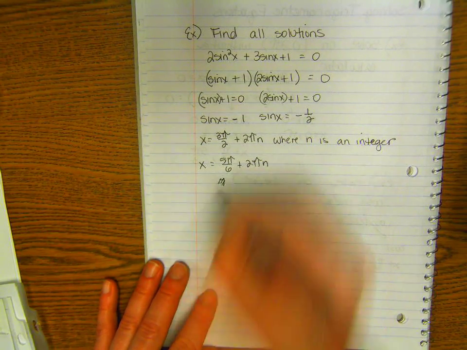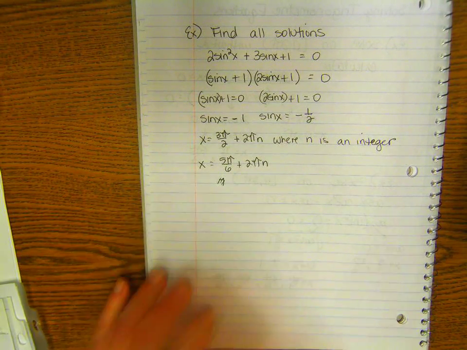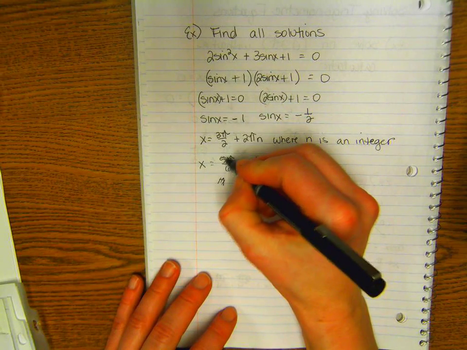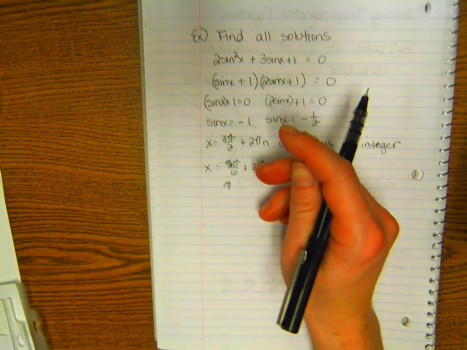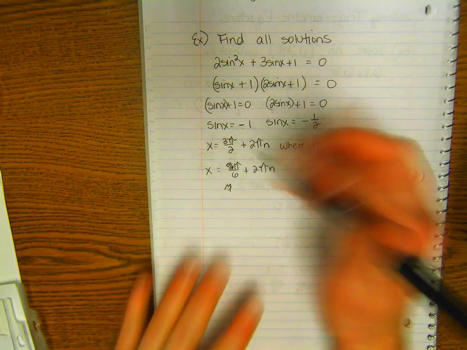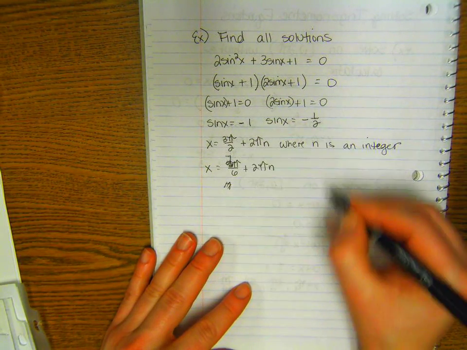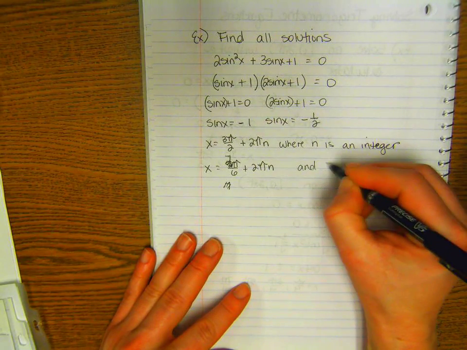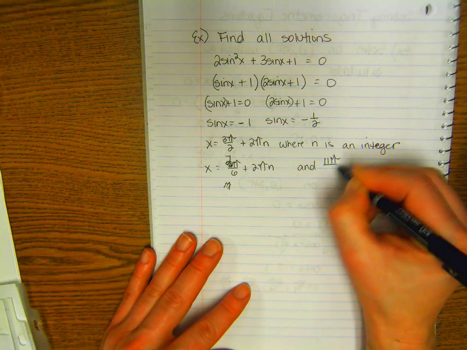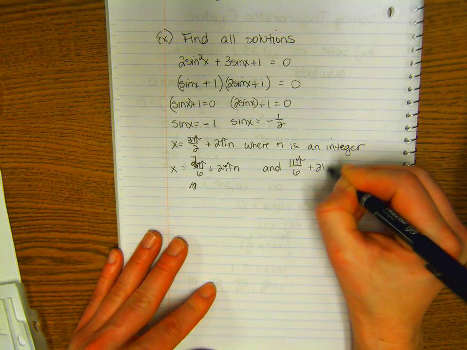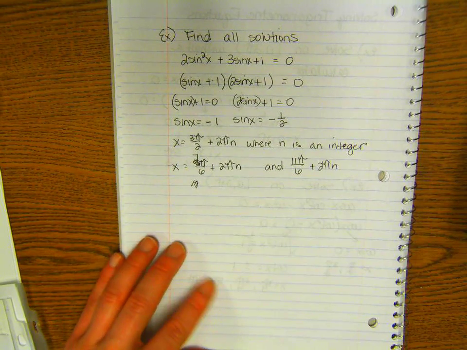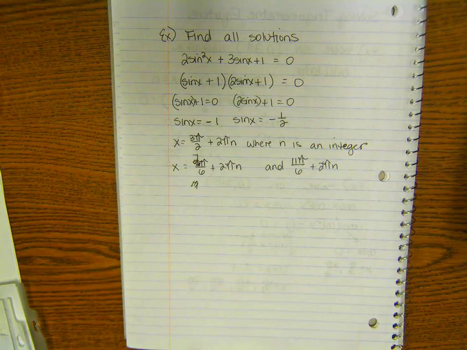Is it 5 pi 6? No, it's not, is it? No, because the sine is positive at 5 pi 6. It's got to be 7 pi 6. And so that's 7 pi 6. And then also 11 pi 6. Plus 2 pi n.